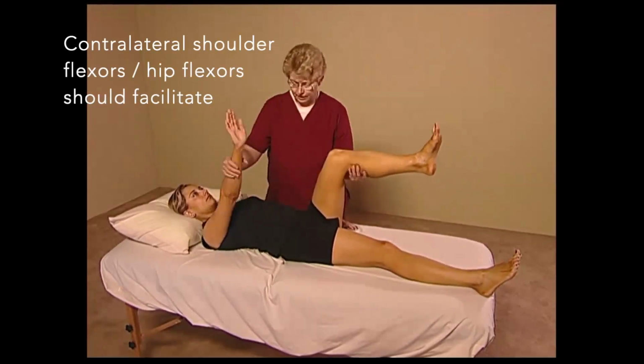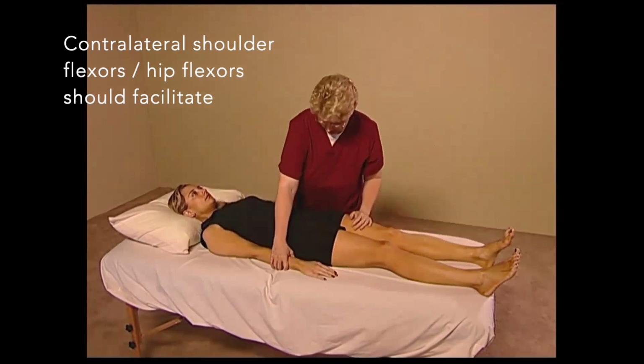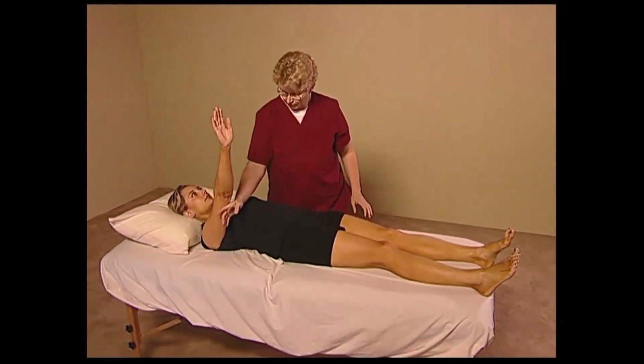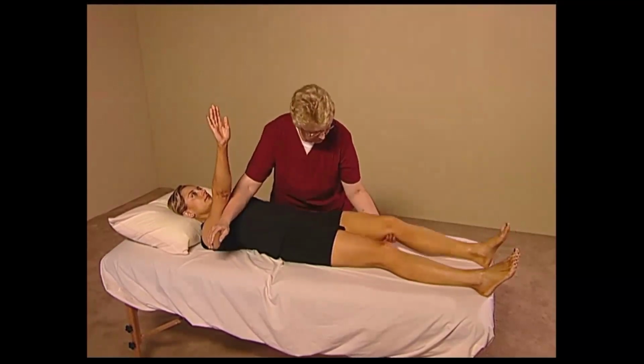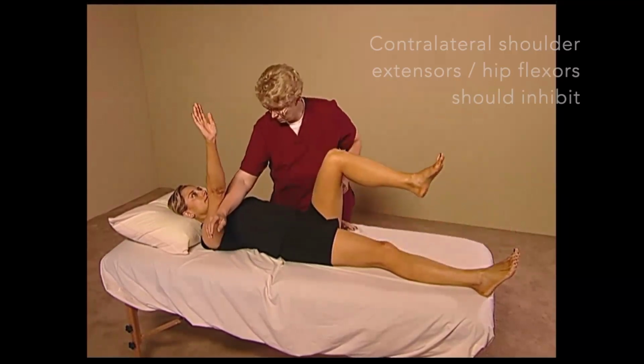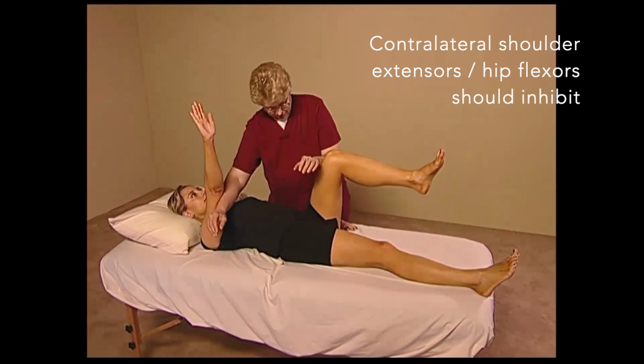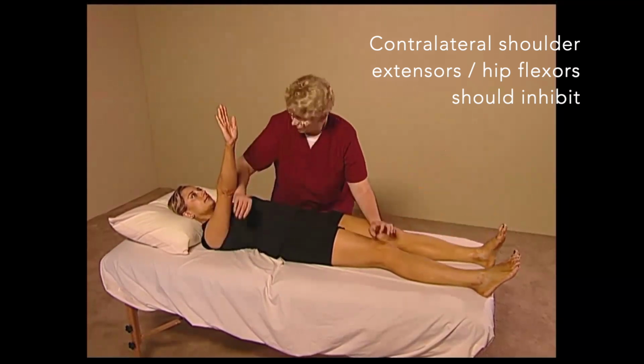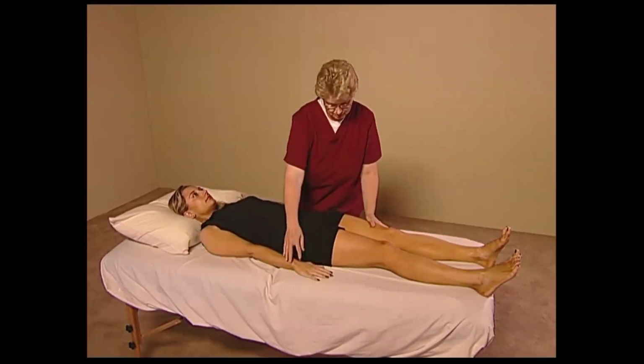In this instance, both should test strong together. But when the extensors are activated, because of the contralateral movement during gait, the muscle should let go, and it does. That's an appropriate function.